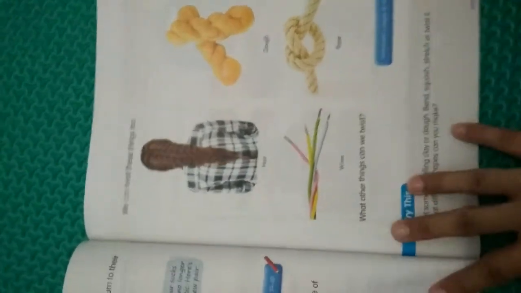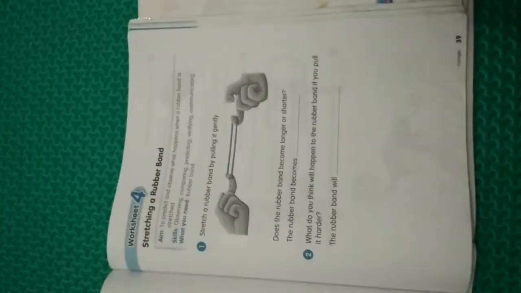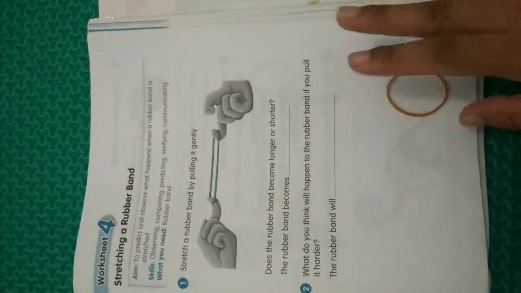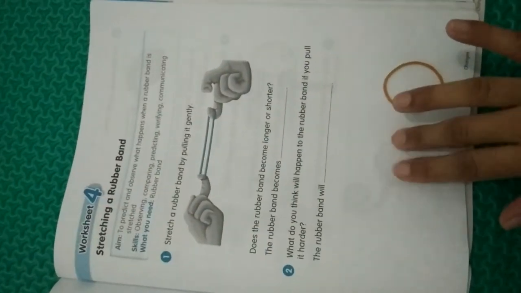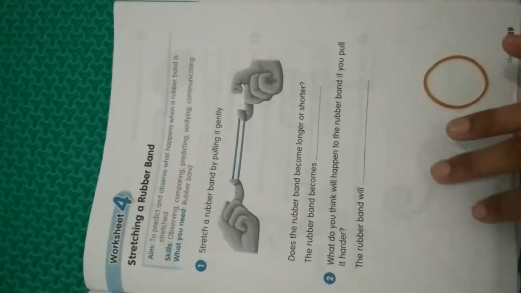For the worksheet, I will give you the worksheet this week from your activity book, page 39 to page 40. It's about rubber. Kindly find a rubber in your house, then try to stretch it, or if you don't have one, watch this video again and again so you can find the answer from this short video. Okay, see you in the next video.